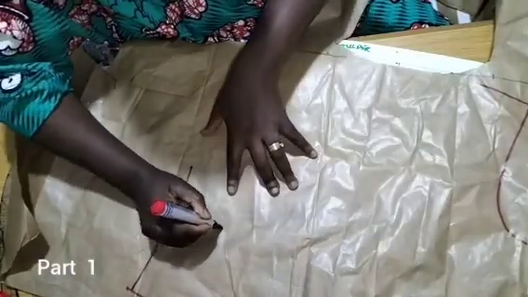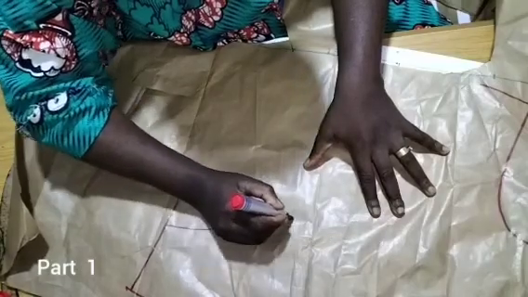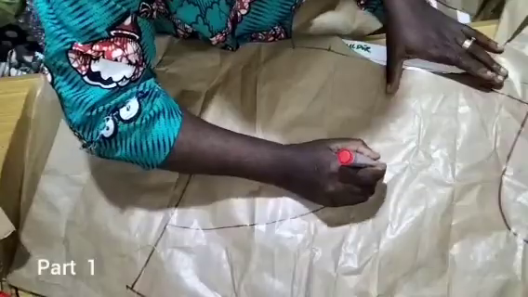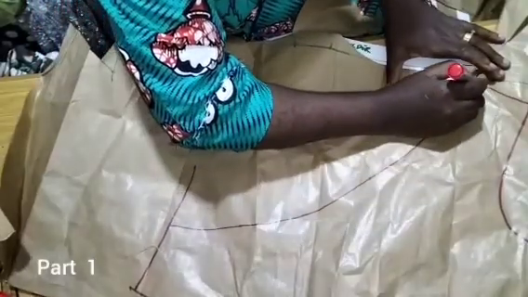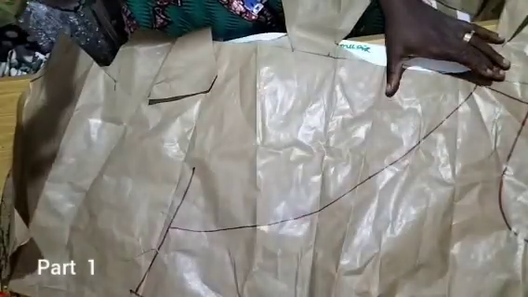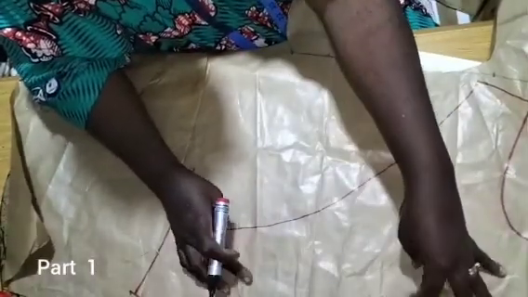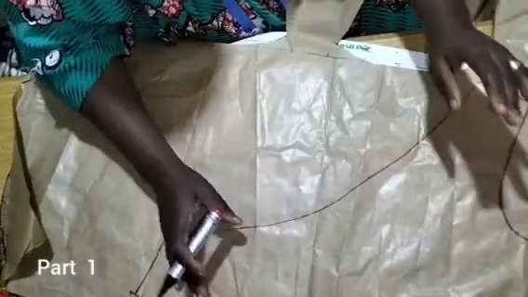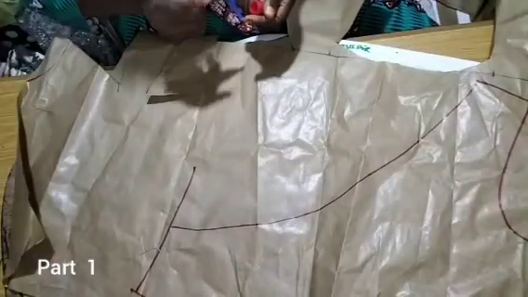The asymmetric neckline goes this way, so make sure you trace it very, very appropriately. So you can see that we have traced out the asymmetric part. For where we have the dots, it does not affect anything. Okay, so we can work with it this way on our slash and spread.